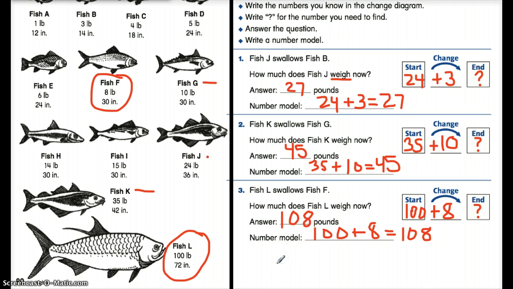How's yours look? Does it look like that? Hopefully you're finding these to be a little easier now that you've gone through them a few times. Okay, and it's just carefully reading and picking out that information and putting it where it needs to be.